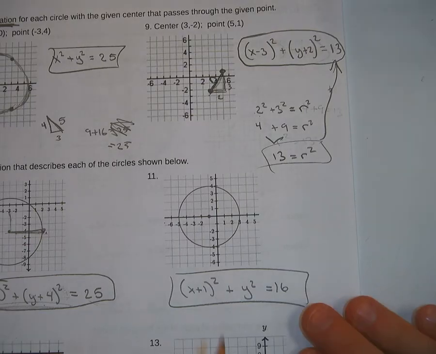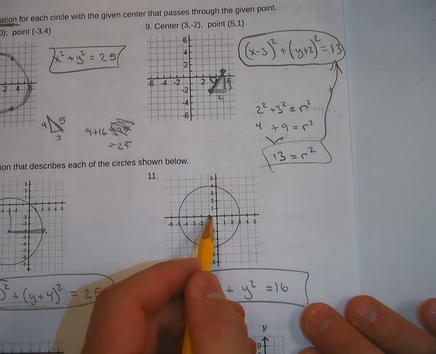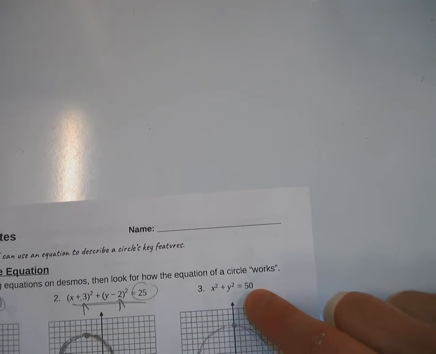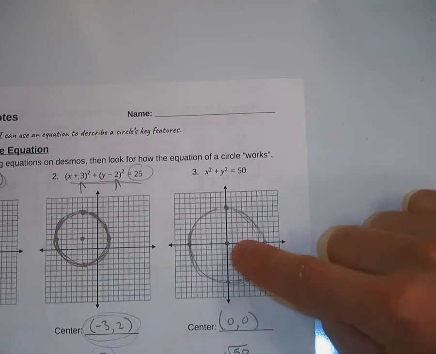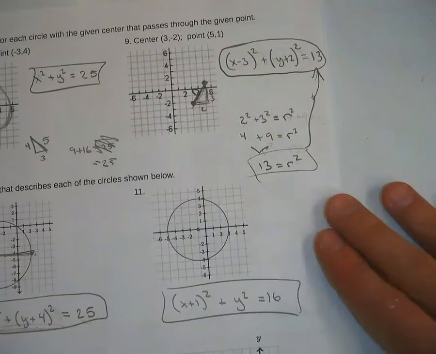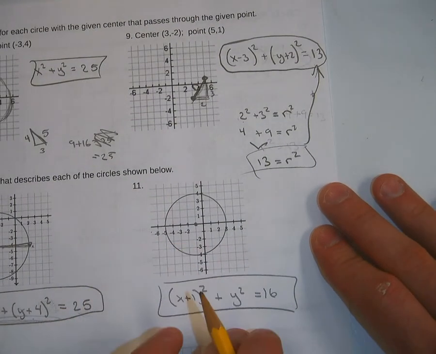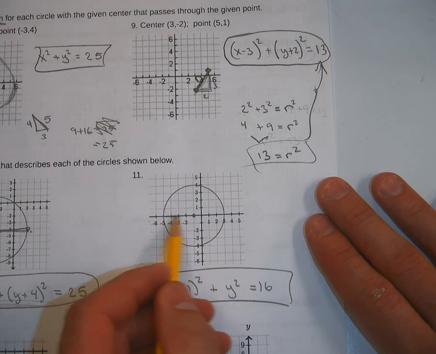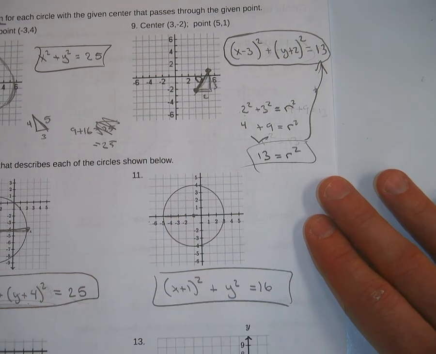There you go. Center is right here. That is left 1, so I have a +1. And it's not up or down any, so I didn't do a +0. I just left it as y squared, kind of like what we had way back yonder. When it's not up or down, you don't need anything with your y. If it's not left or right, you don't need anything with the x. Here it's not up or down any, so I just left y squared. I did count out that it has a radius 1, 2, 3, 4. So 4 squared is 16.